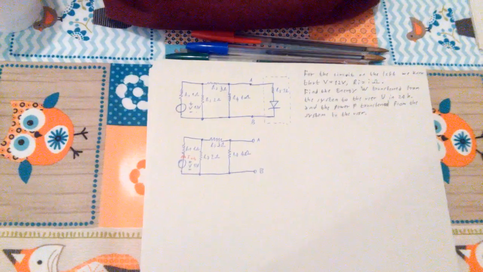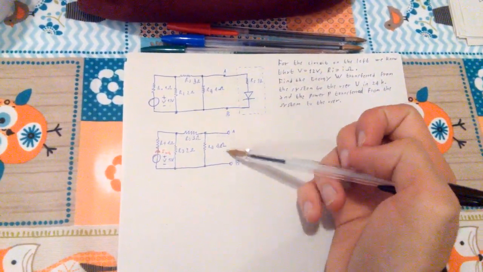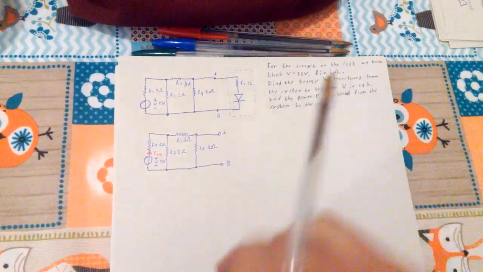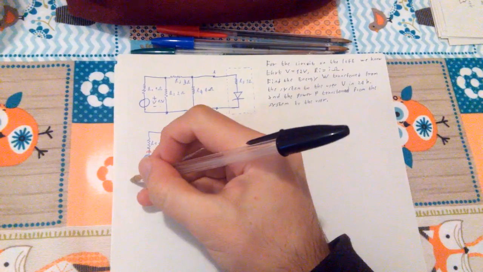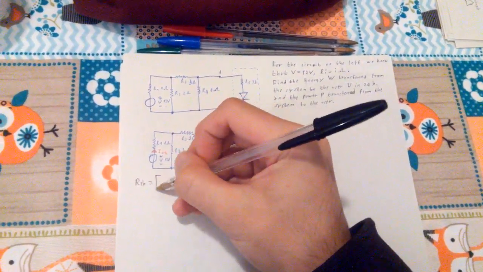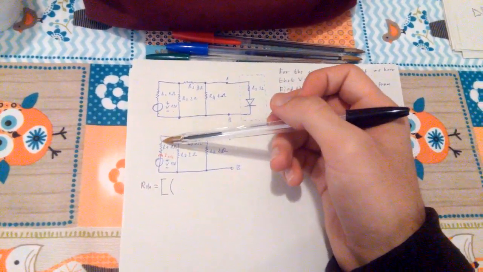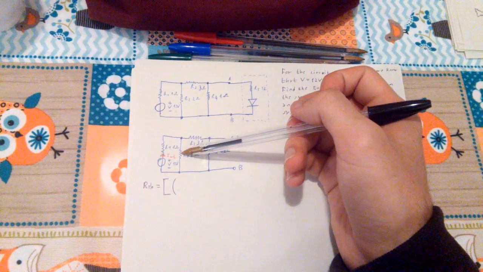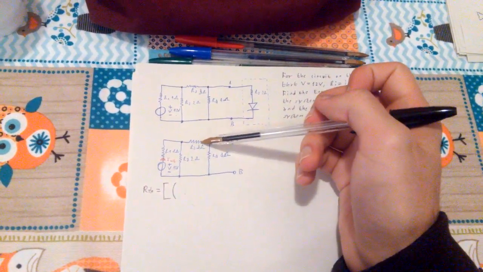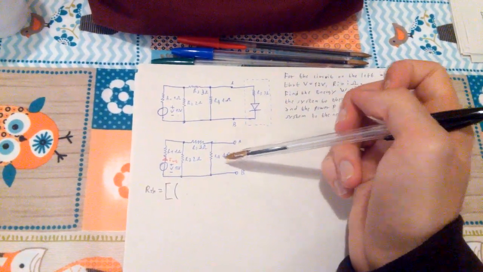Now, in order to find the Thevenin equivalent circuit at the points AB, I'm going to find, first of all, R Thevenin. So R Thevenin in this particular circuit is going to be R1 in parallel with R2 plus R3, all in parallel with R4.